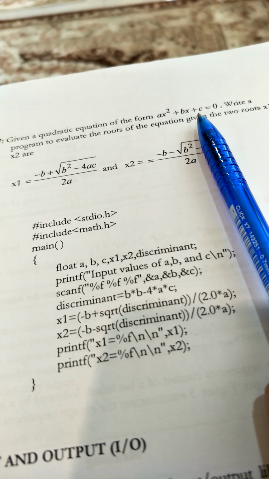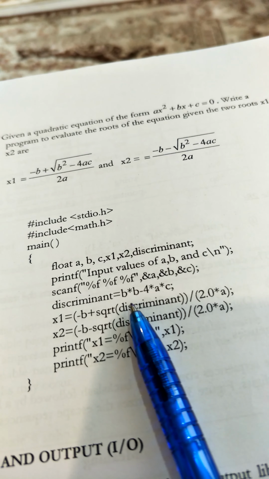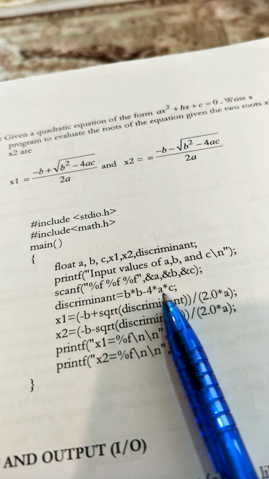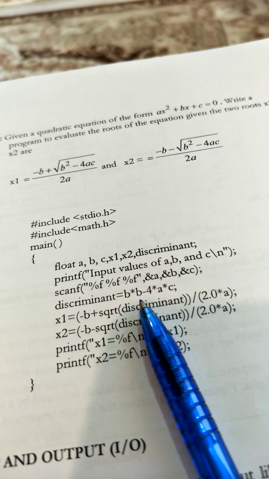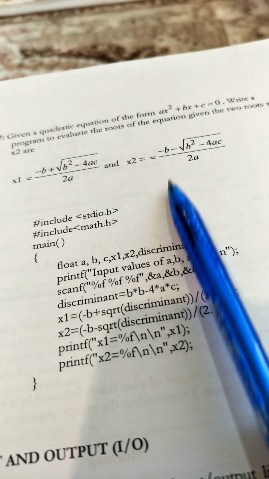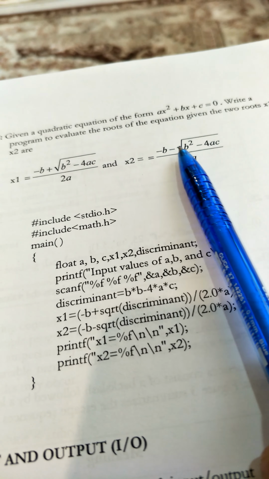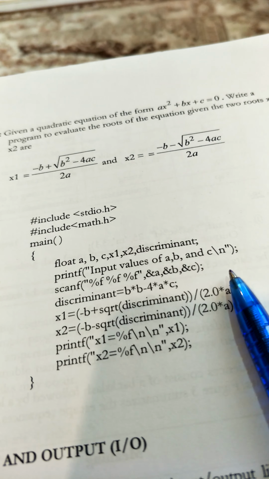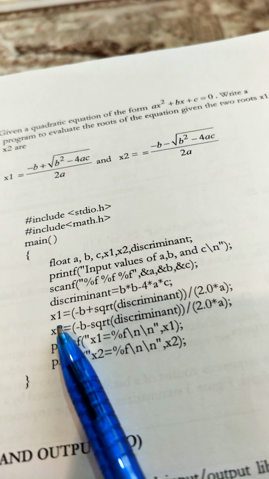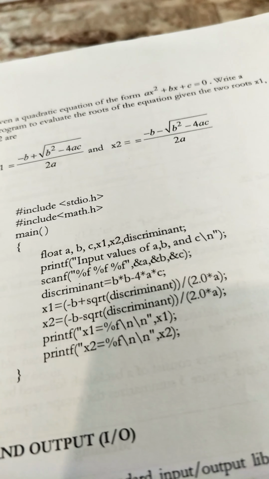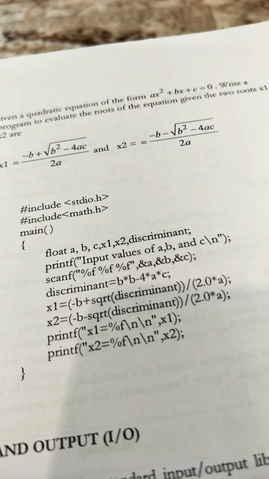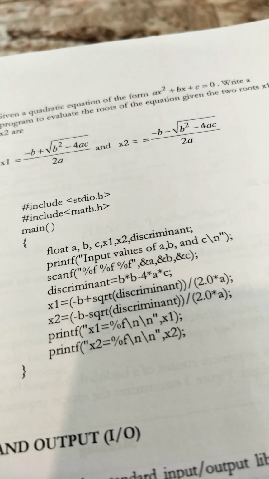And then the discriminant, you know what the discriminant is. It's given as b squared minus 4ac. Inside there is the discriminant. And then you can evaluate x1, you can evaluate x2, and work out what x1 and x2 are.